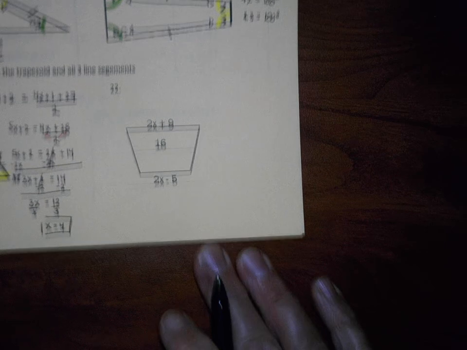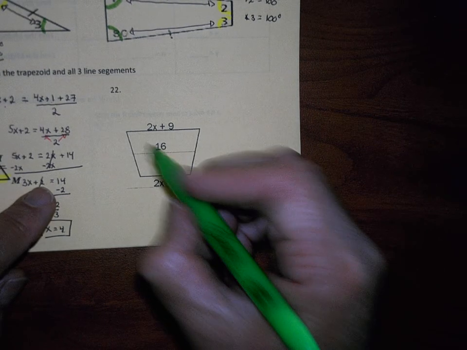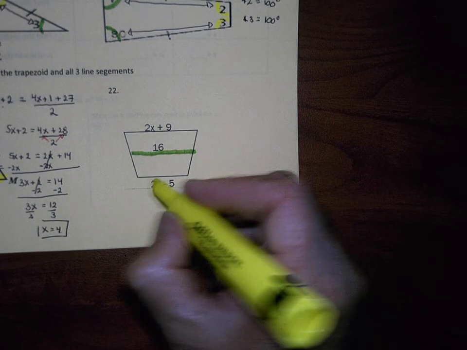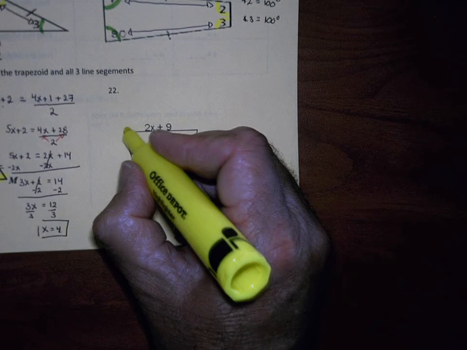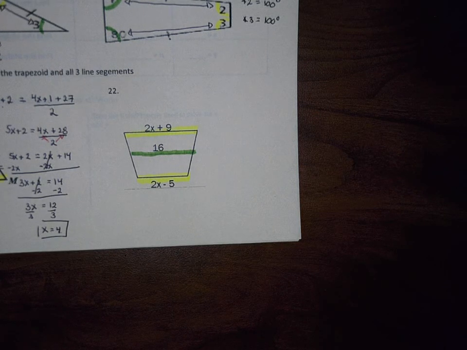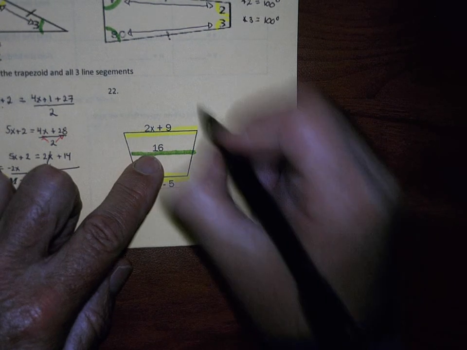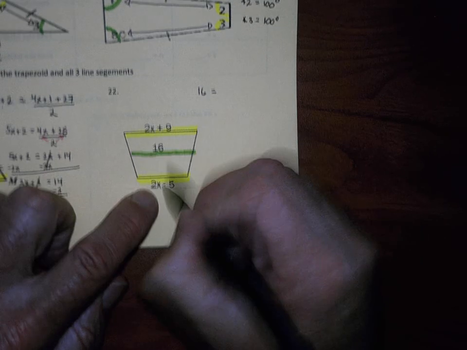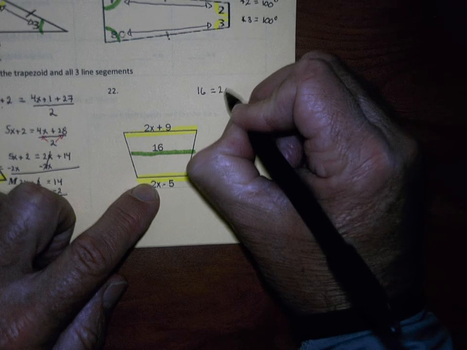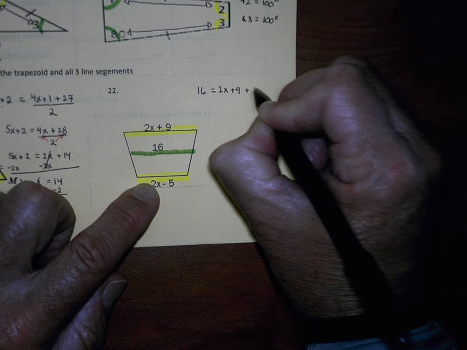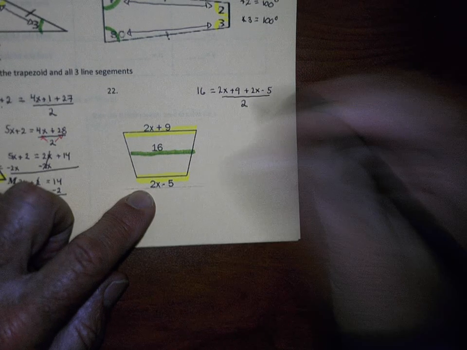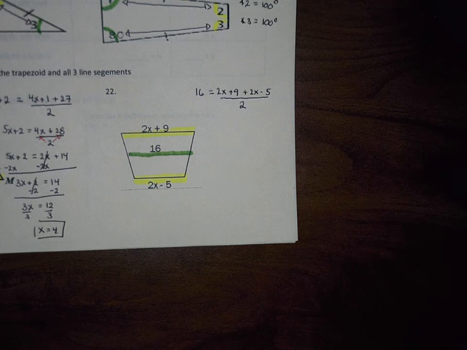Okay, moving on to number 22, we're going to do the same concept as number 21. So we have a mid-segment here, which is represented by 16. And then we have 2 bases, the bottom base represented by 2x minus 5, the top base represented by 2x plus 9. Okay, so we're going to use the mid-segment rule again. So once again, the rule is you take the mid-segment, which is 16, it's going to be equal to the 2 bases added up. So the sum of the 2 bases, 2x plus 9, added with 2x minus 5, but then we're going to divide the 2 bases added up by 2. Okay, so there's your equation that you would create in order to solve the value of x.